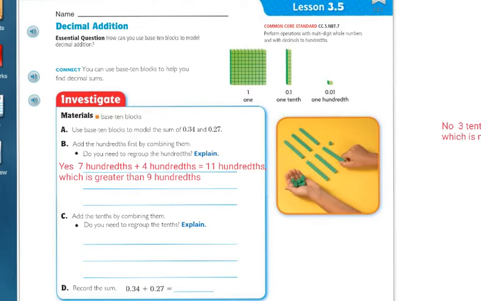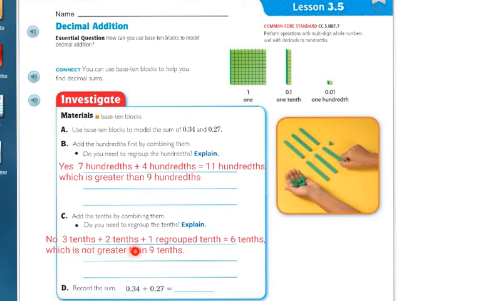So we will need to regroup. The next one asks you to add the tenths by combining them. Do you need to regroup the tenths? Let's explain. No, because 3 tenths plus 2 tenths with the one regrouped tenth from here equals 6 tenths, which is not greater than 9 tenths.